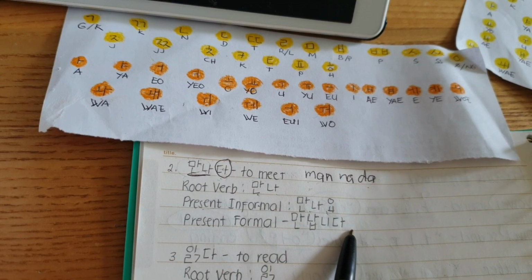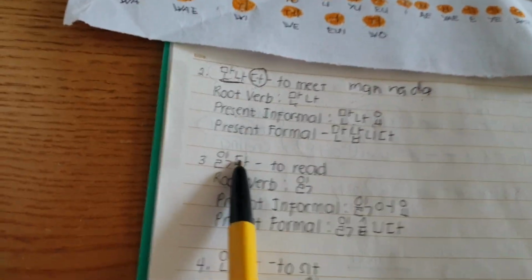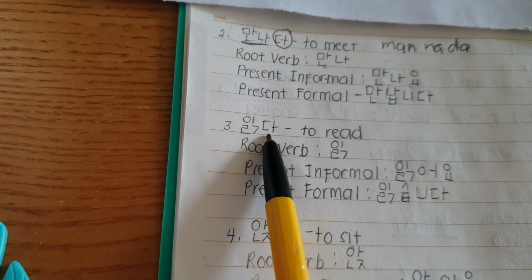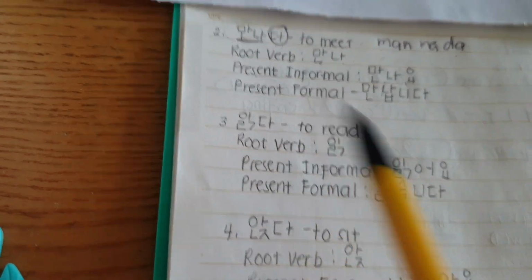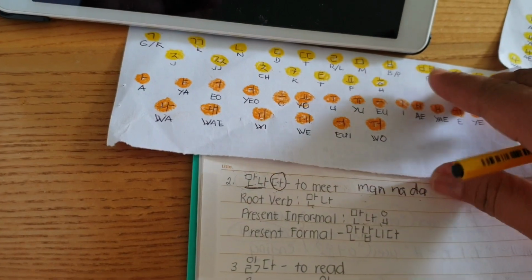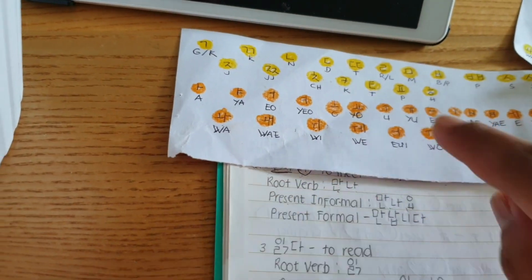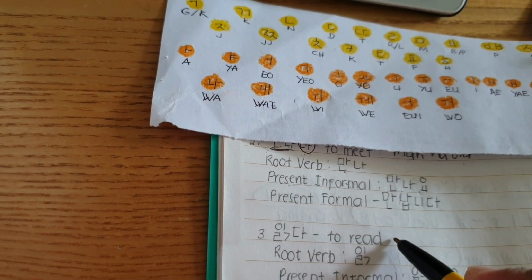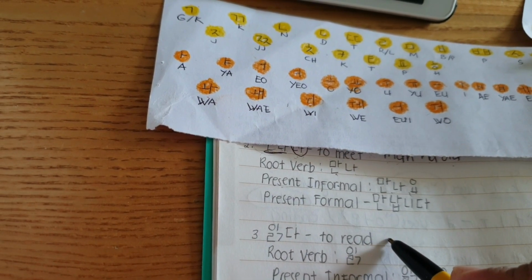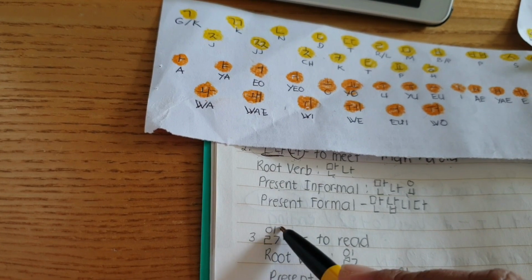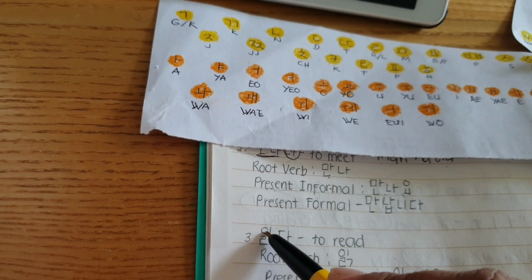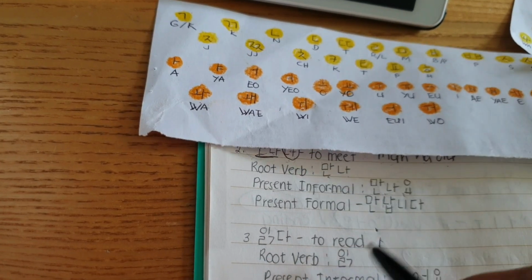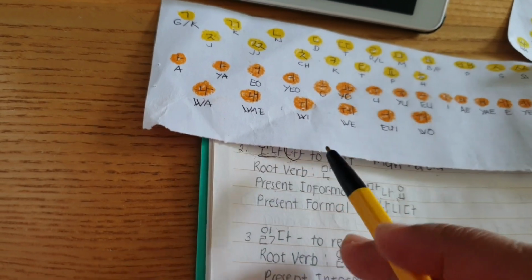So 만납니다. Okay. Then the third example is 읽다, to read. So you're just gonna look at this one so that you will know how to romanize it for you to read. So this is the silent, then E, then real.